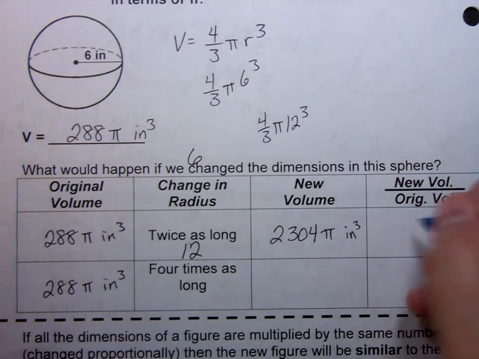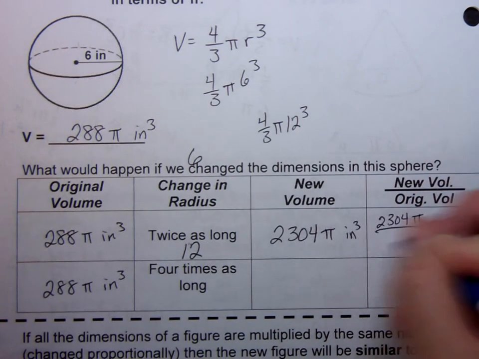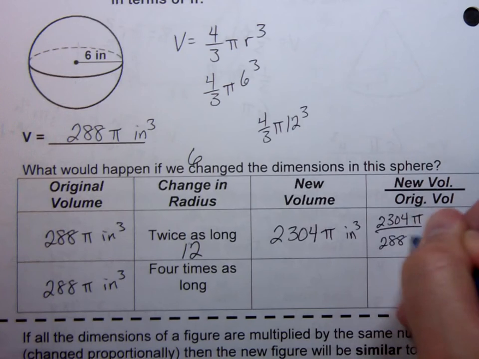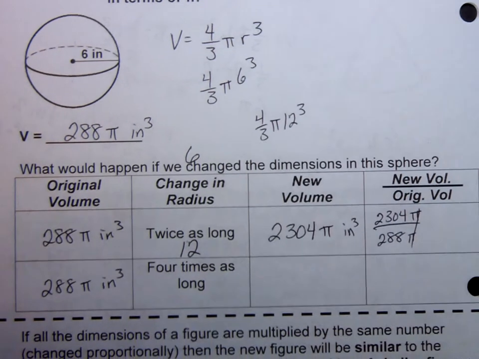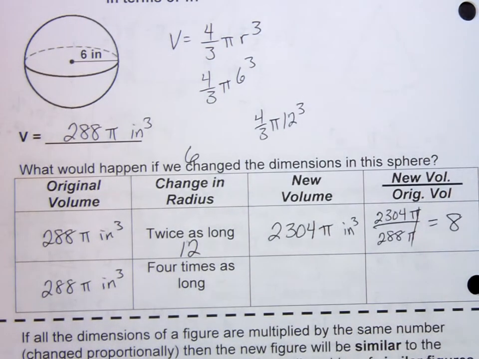Now, if I take the new volume and divide by the original volume, again, the pi's are going to cancel. 2,304 divided by 288, you should get 8. So that means that the volume is 8 times bigger.